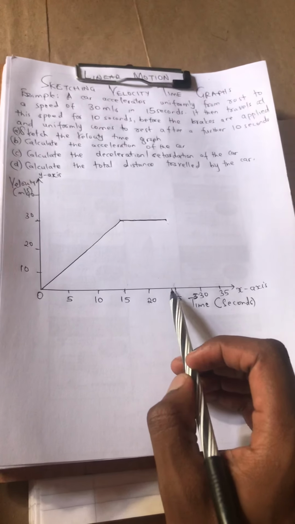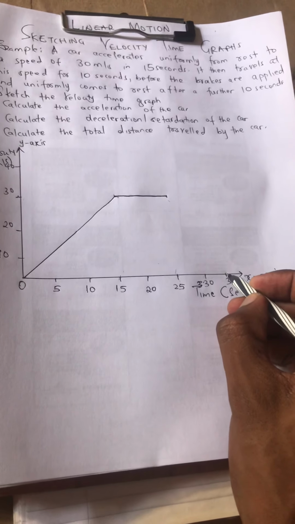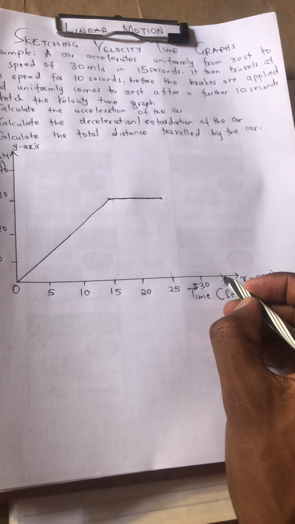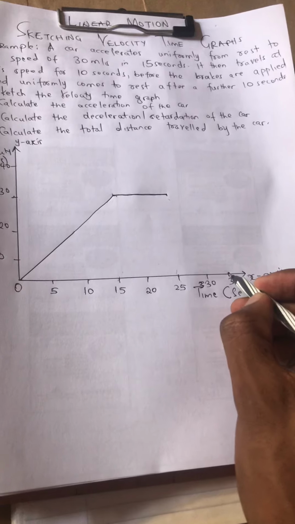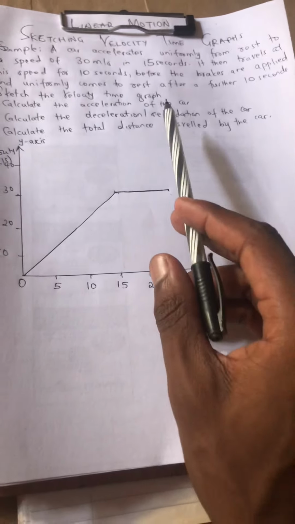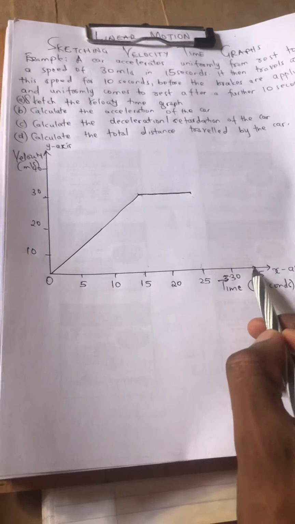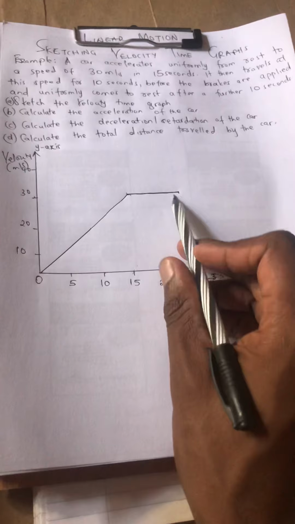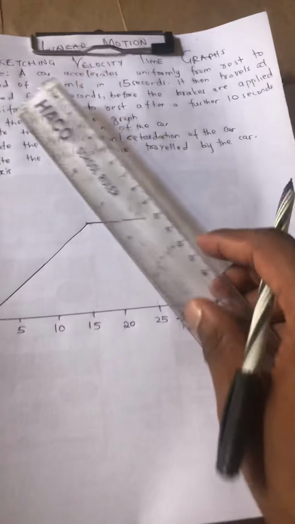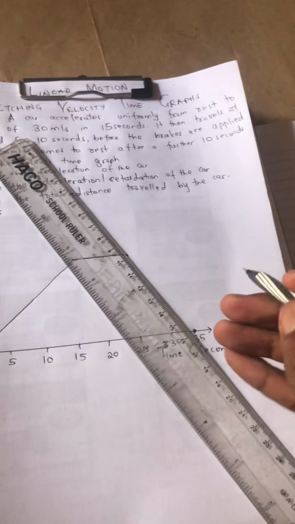So tuko kwa 25 seconds. Add 10 seconds, utafika kwa 35. Yes. Utafika kwa 35. And this happens. And this is to rest. To rest is to zero. So hii line ya zero. So unashikanisha hapo. Again, you can use your ruler.